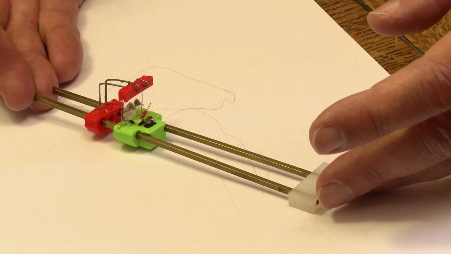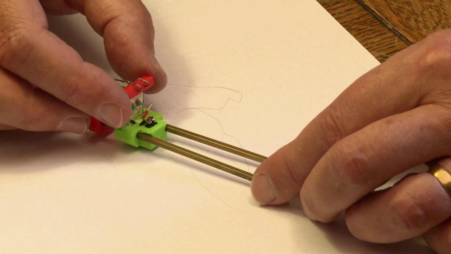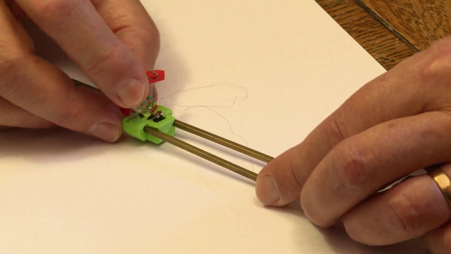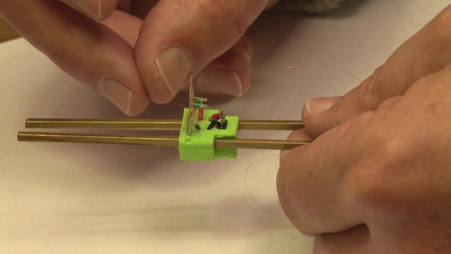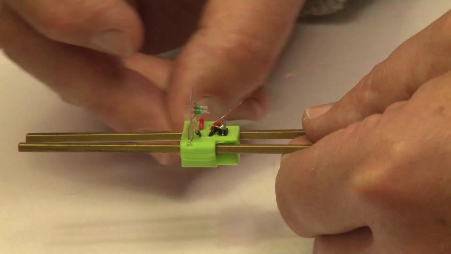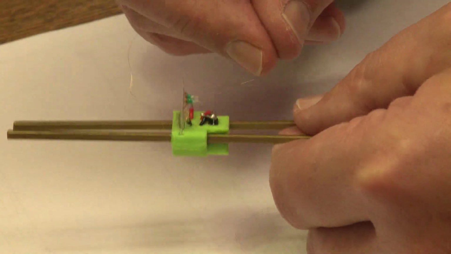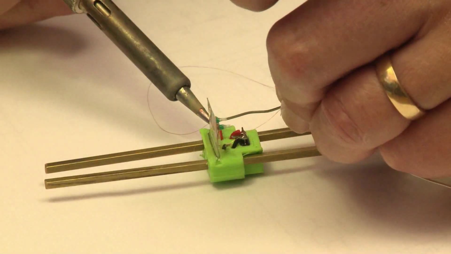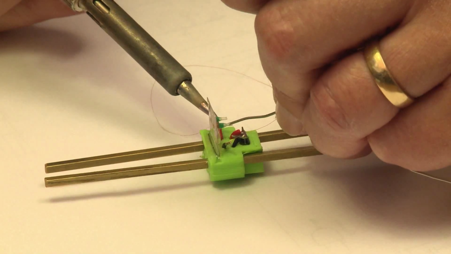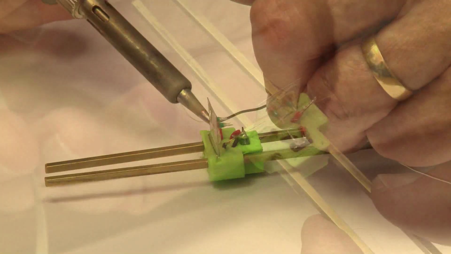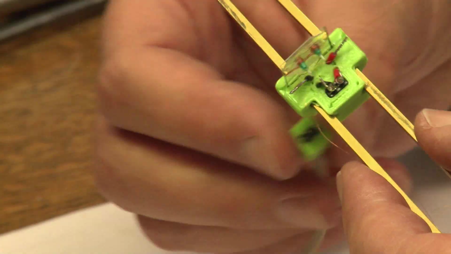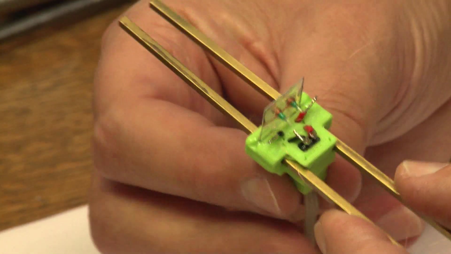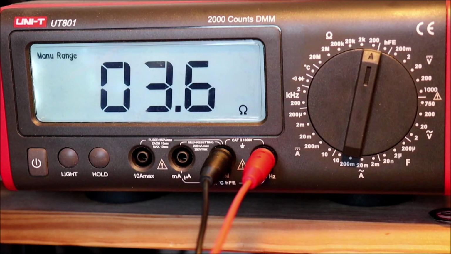Now that the glue is set, we can remove the clamps, and we're nearly ready for the final stage. So we take the wires coming from the coils and put them round the connecting wires, like so. We just put a dab of solder on there. And the final stage is to test the unit, which I do by plugging an ohmmeter into the socket, and that gives me a reading of 3.6 ohms, which is about what I expect for these units, so that one's fine.